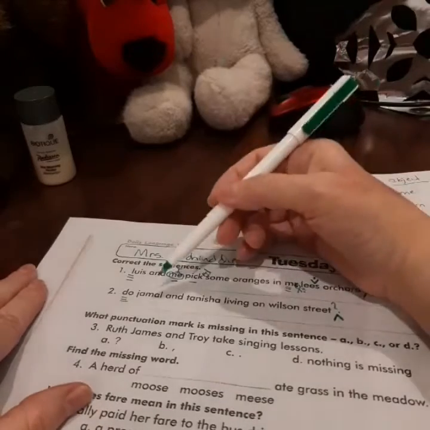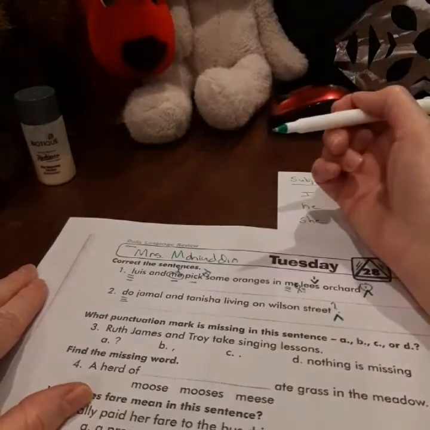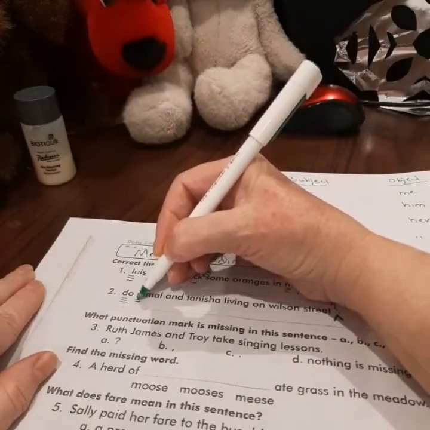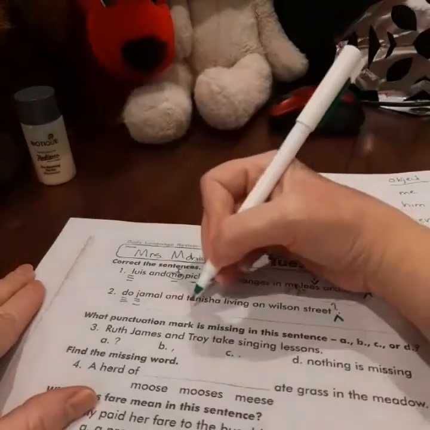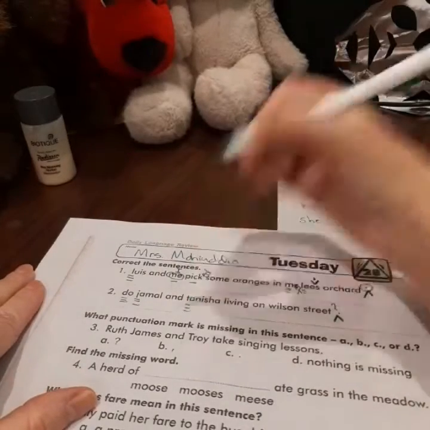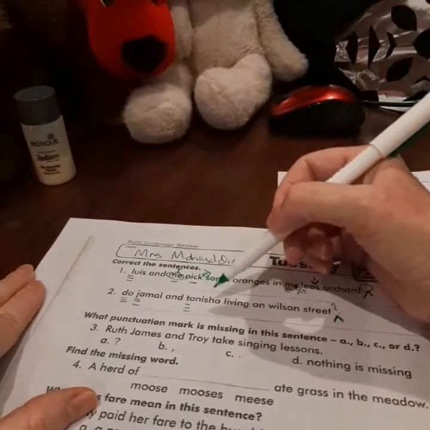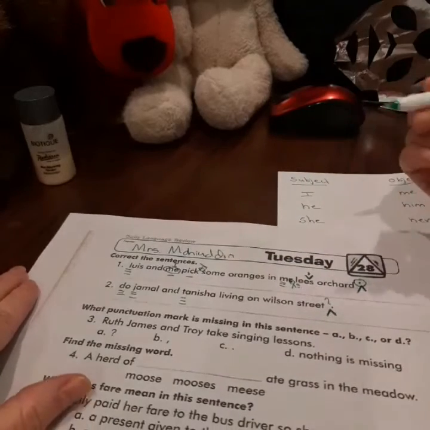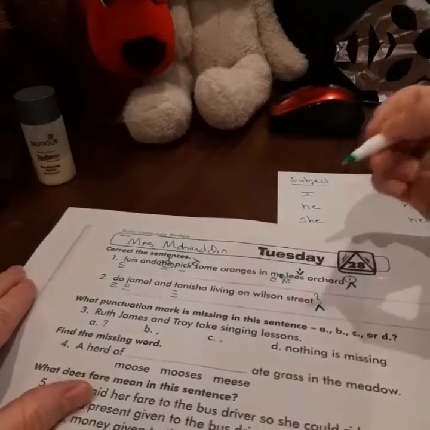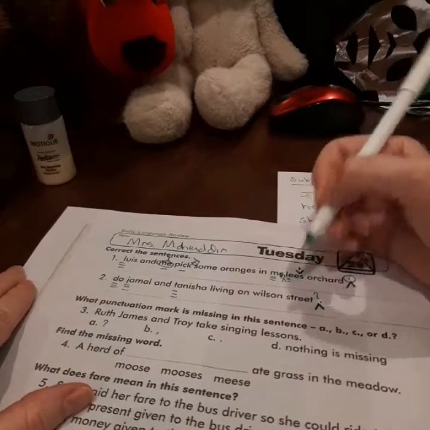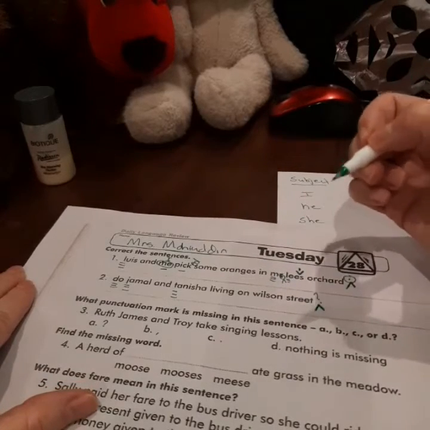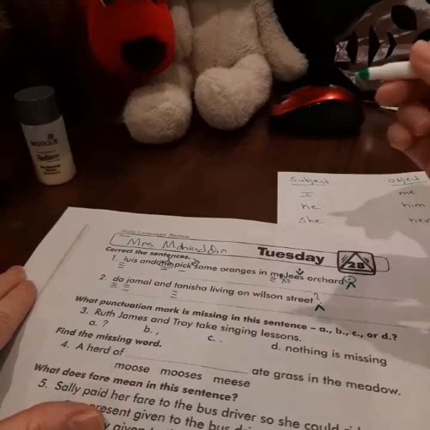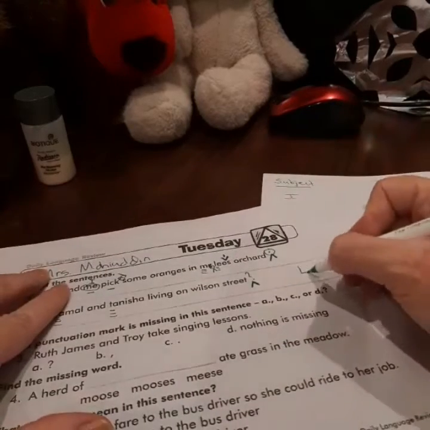Jamal and Tanisha, who are they? They're people, right? This is their name. So what do we need to do? We need to start these names with capital letters. There we go. Do Jamal and Tanisha living on Wilson Street? We did this as well, not last week I don't think, but the week before that. Wilson Street is a proper noun. Proper nouns start with capital letters. Places start with capital letters. Lahore, Punjab. We write it like this.